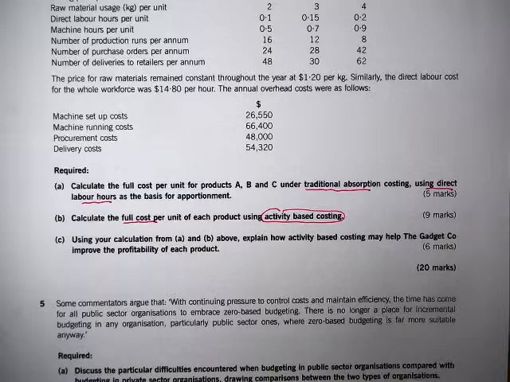The price for raw materials remained constant throughout the year at 1.2 per kilo. Similarly, the direct labor cost for the whole workforce was 14.8 per hour, and the annual overhead costs were as follows. So they've given you the machine setup costs, running costs, procurement costs, as well as delivery costs.